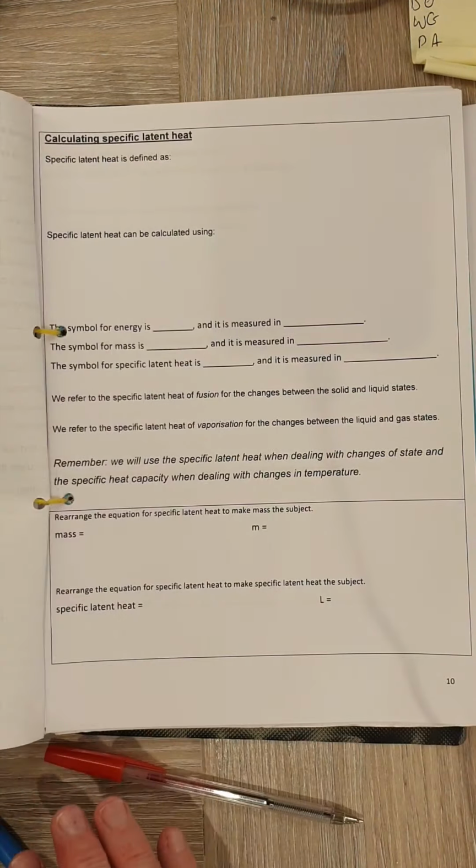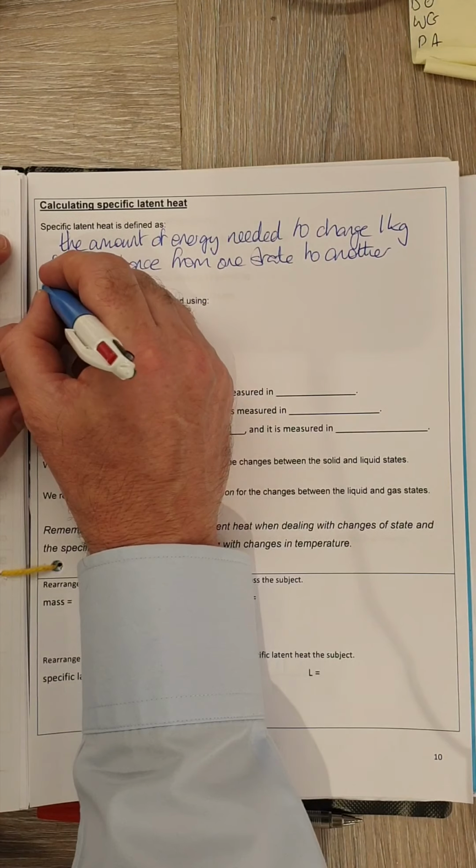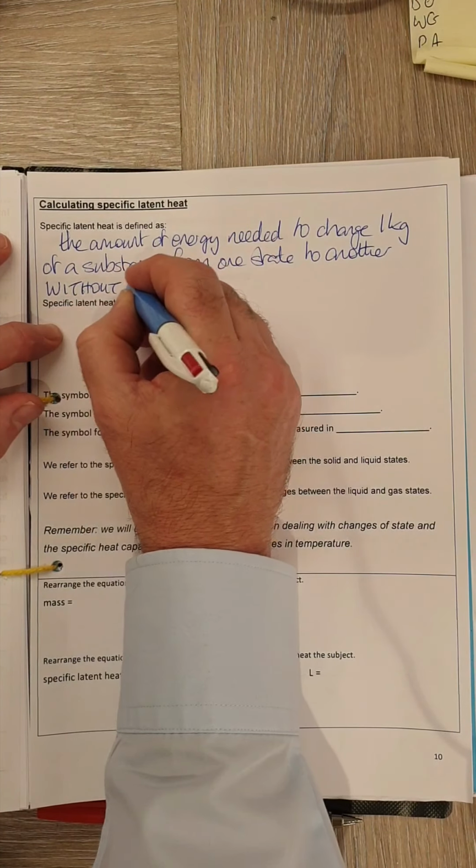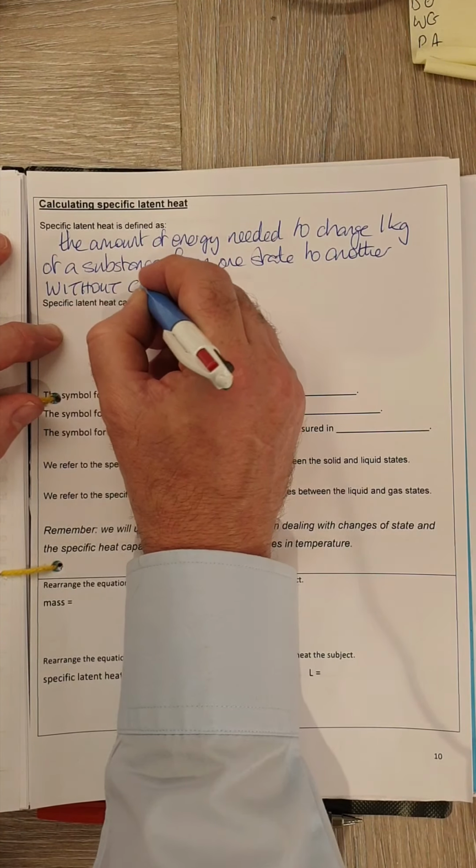The specific latent heat is defined as the amount of energy needed to change 1 kilogram of a substance from one state to another without changing the temperature.